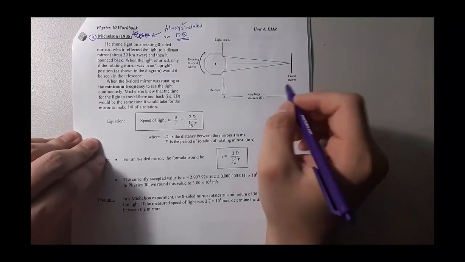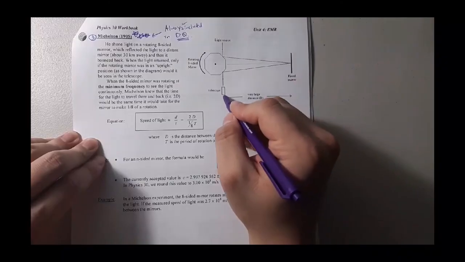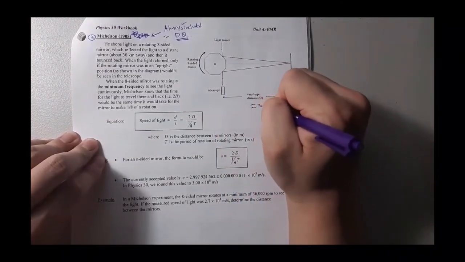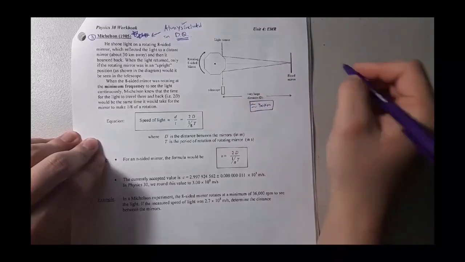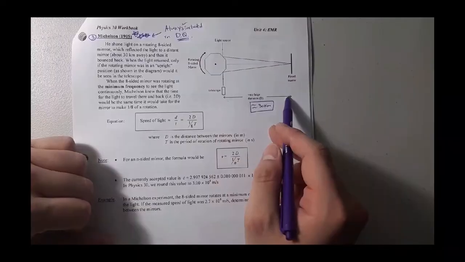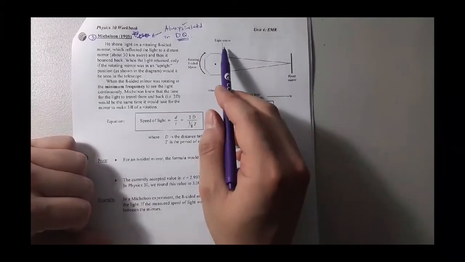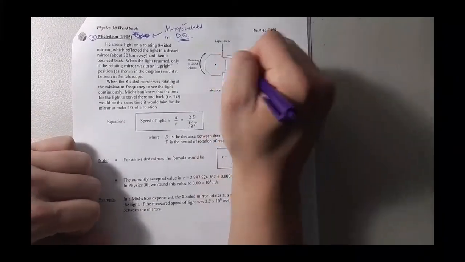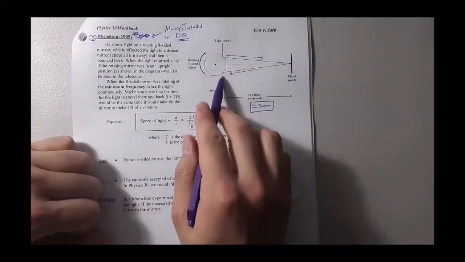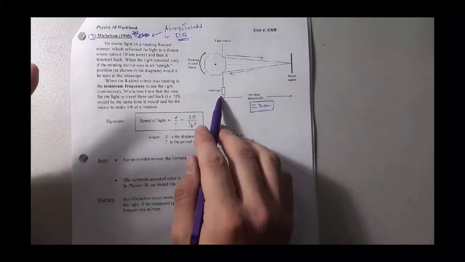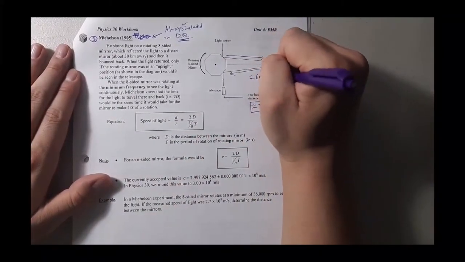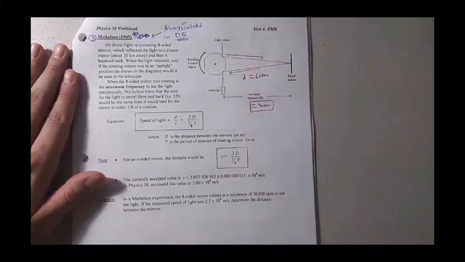Basically, the distance he had between the telescope and this fixed mirror was about 30 kilometers. Now remember, just because it's 30, that doesn't mean it's 30 technically. You're going back and forth, towards the mirror and coming back to you, so it is in fact about 60 kilometers as the actual distance traveled.